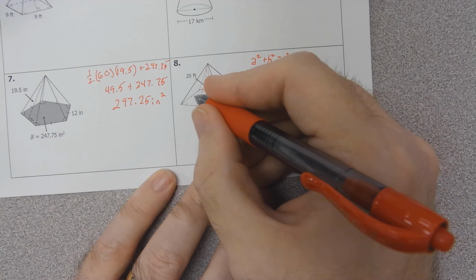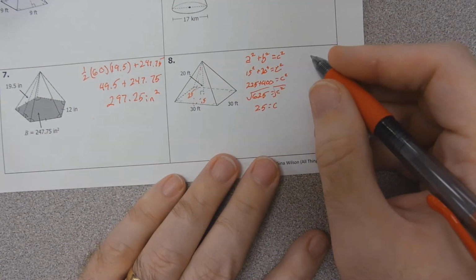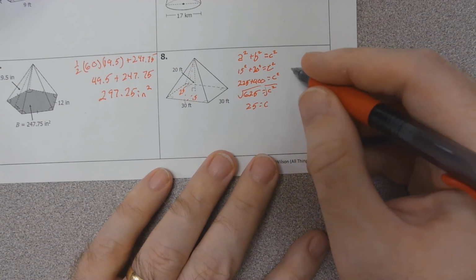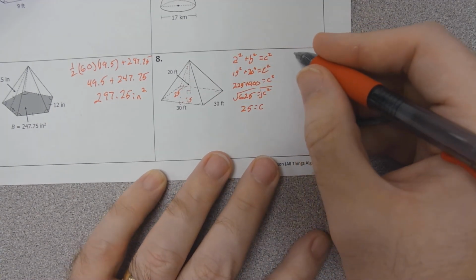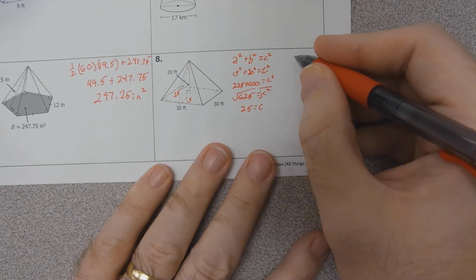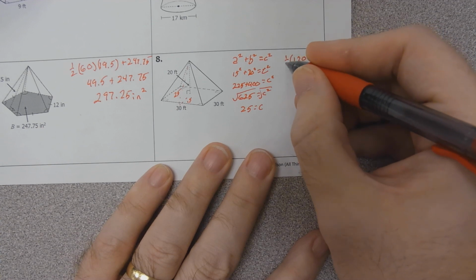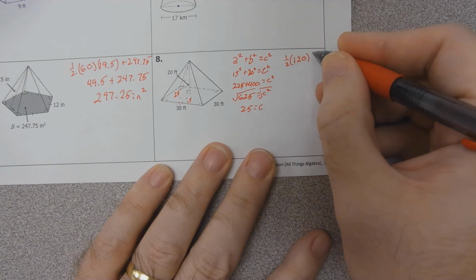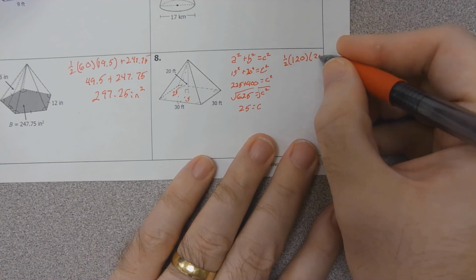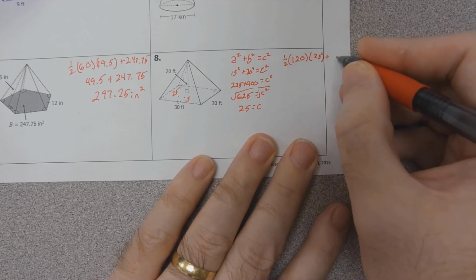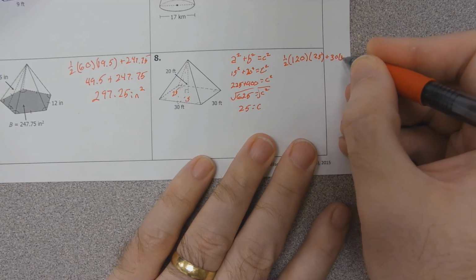So that means our slant height is C. Our slant height is 25. And so then if 30 is each side, 30 times 4 is 120. And so we do 120 times 1/2 times 25 plus 30 times 30.